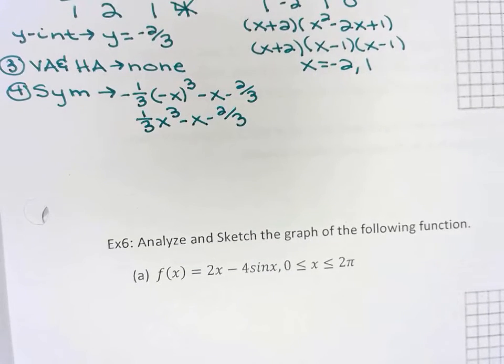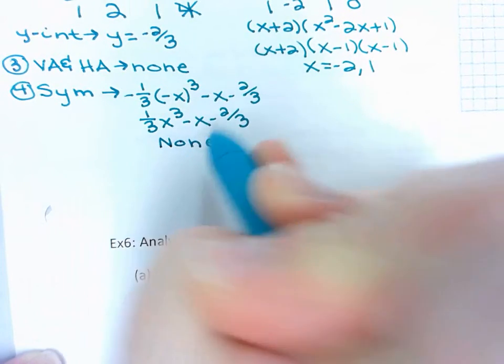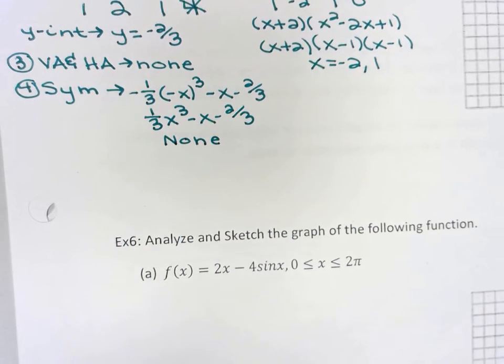Do I go back to the original? Nope, so not symmetric with the y-axis. If I take out a negative, do I get back the original? Nope, so I don't have any symmetry, which is not a big deal. You just shouldn't see any symmetry as you graph it.